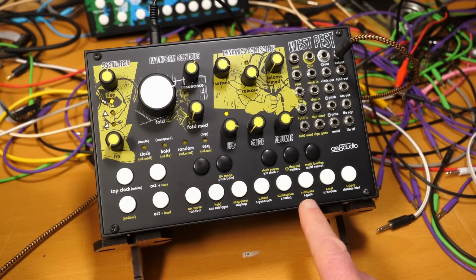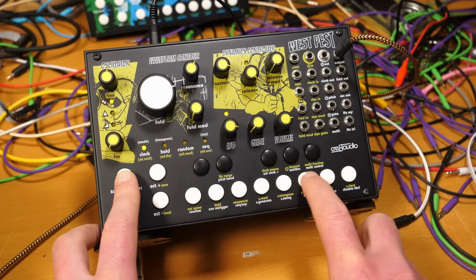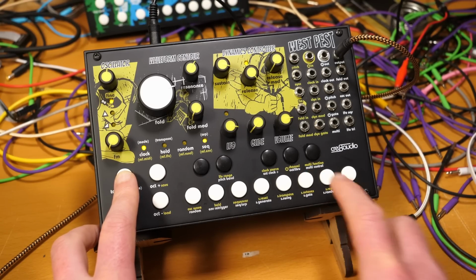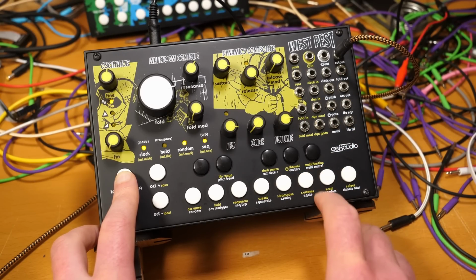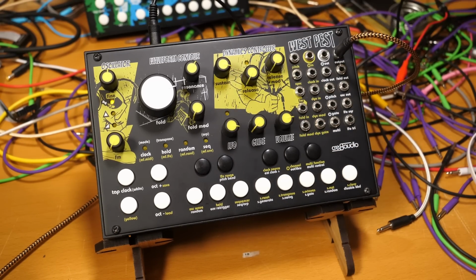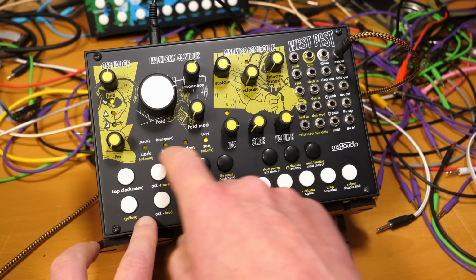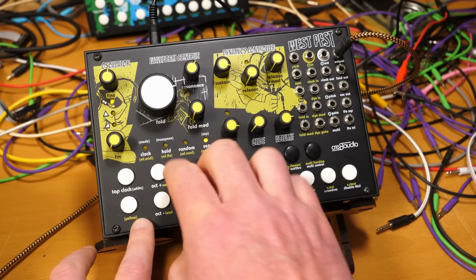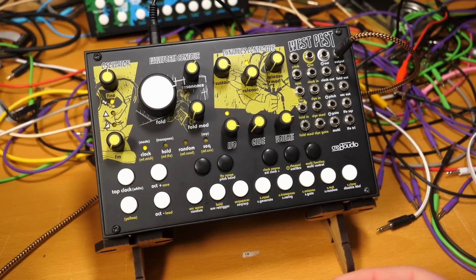You do have some control over the gate length down here, which brings in more of that sustain. Now the system here for selecting stuff works on this completely mysterious form of lights which tell you what you're on. You can find your way through it. Don't see it as a barrier to what you're trying to do.